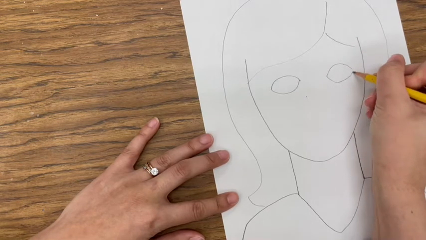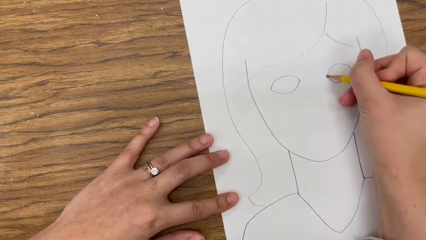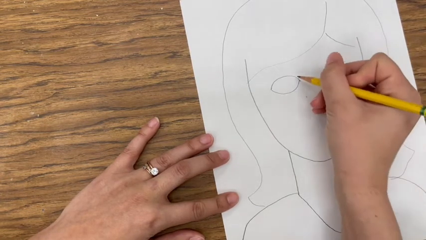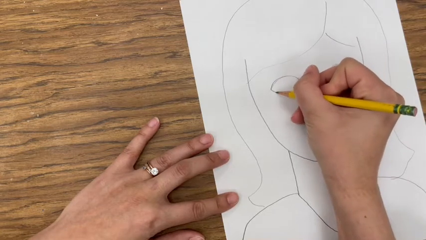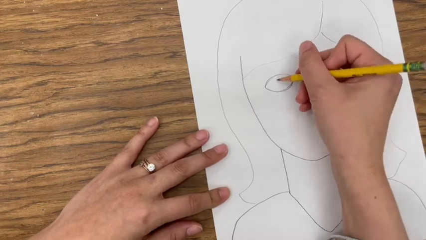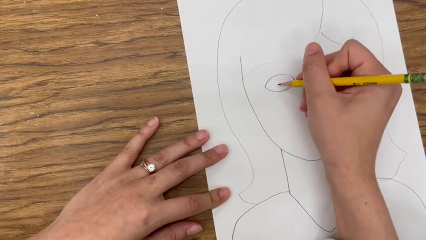Another football shape. Don't worry if the eyes aren't exactly the same. For most people in real life, their eyes are not exactly the same or not exactly symmetrical.